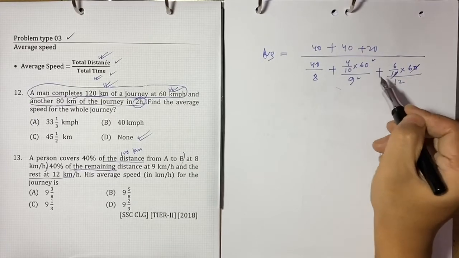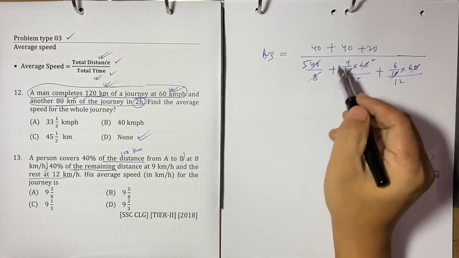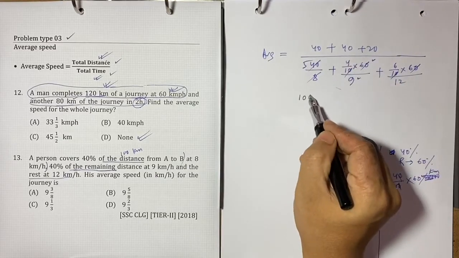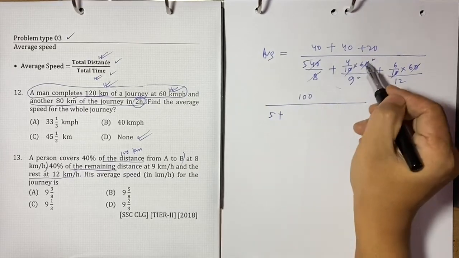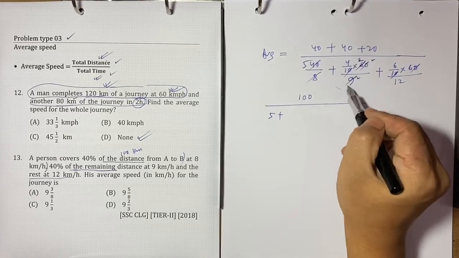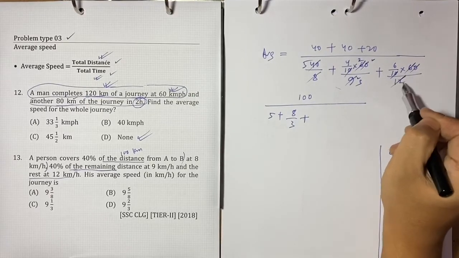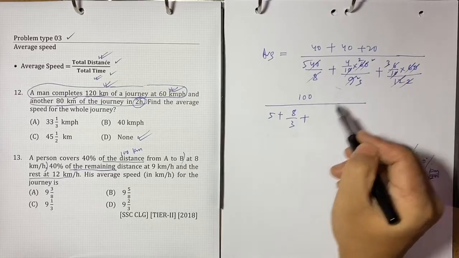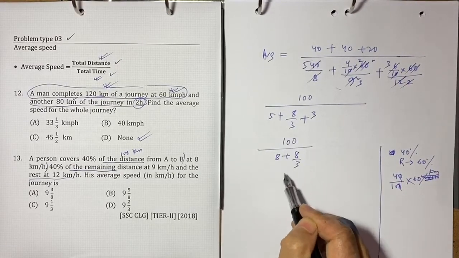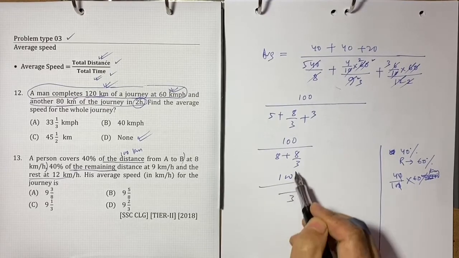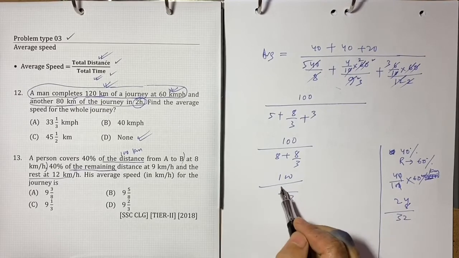So cancel these two, cancel these two, and this will be 5. So 100 divided by the total time: 5 plus 8 by 3 plus 2... 100 divided by 8 plus 8 by 3, which is 100 divided by 32 by 3.